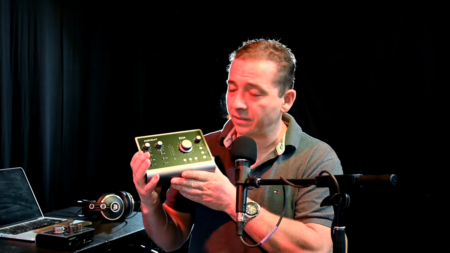It's the Audient ID24. And really, it's the Audient ID series in general. They all use the same preamps, the same converters, and they give you the same level of sound quality. But this one here has a couple of features that make it stand out to me, particularly on the back. It's got digital inputs with word clock synchronization. You can synchronize the word clock through the word clock output or through the optical output. So there's two options for that.